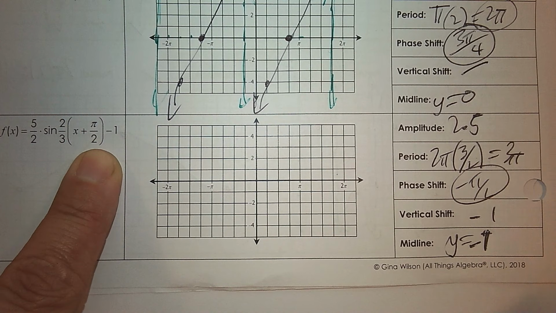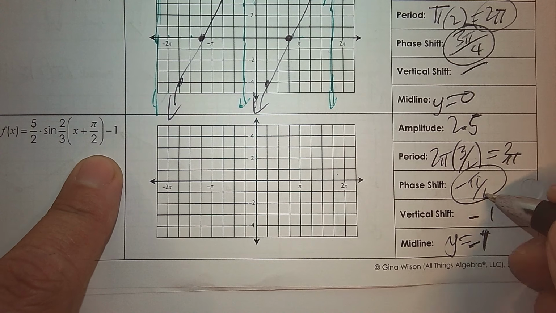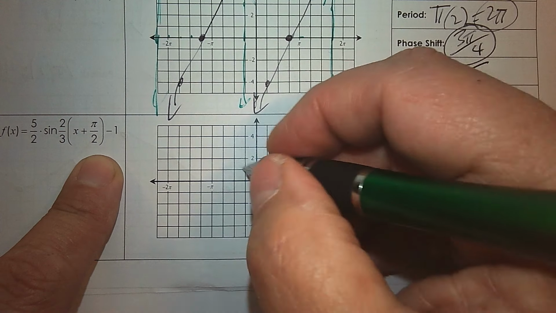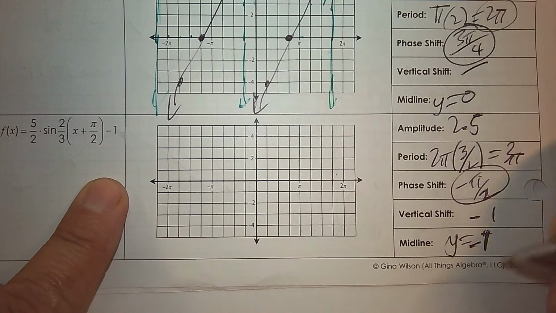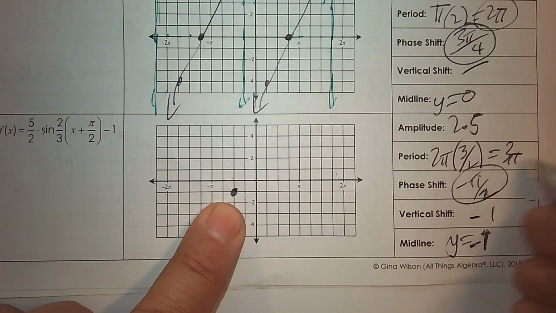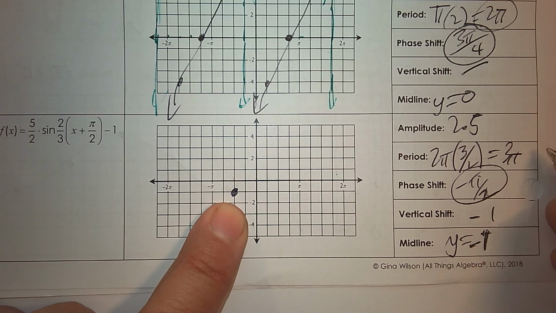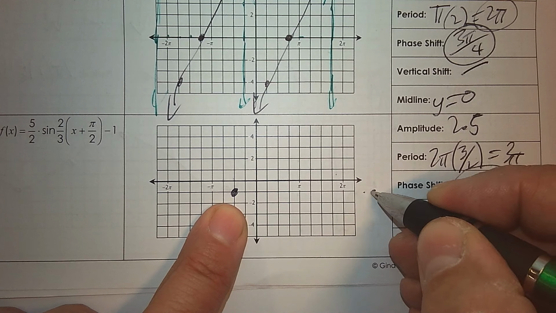All right, so let's start. Sine starts in the middle. So at negative pi over 2, we're going to start in the middle. And our middle is at negative 1. That's the middle. Then we're going to go 3 pi to the right. Now 3 pi is 12 boxes, and I can't get there. If I did, it'd be like somewhere here to the right.